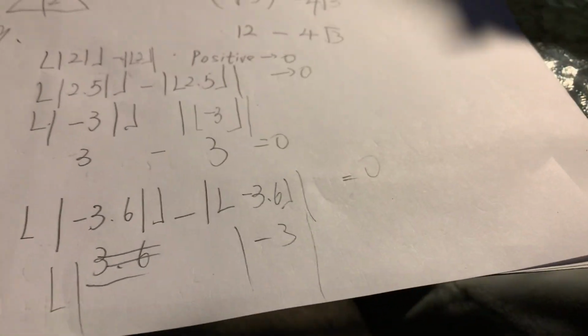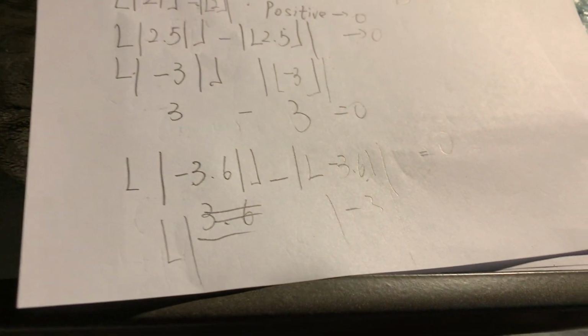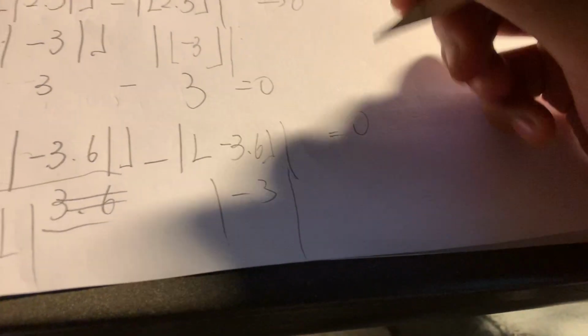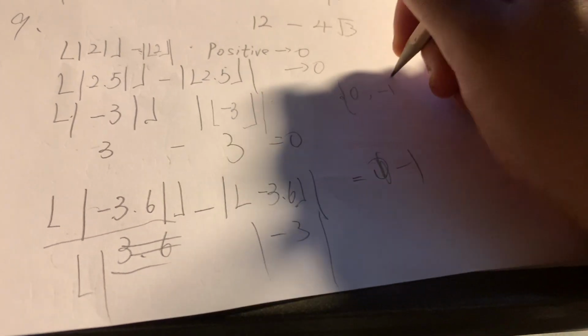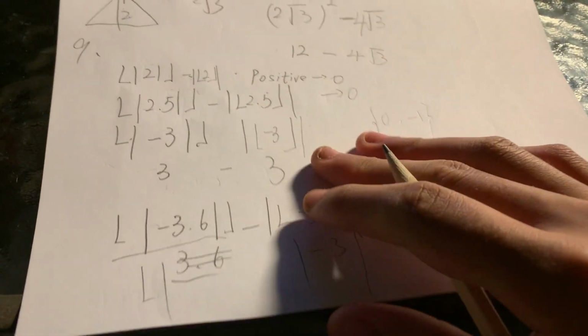Oh, it's different in negative. So the problem here, I calculated this wrong. This should be -1. So therefore we have the chance of 0 and -1. And we are done. Problem 9.